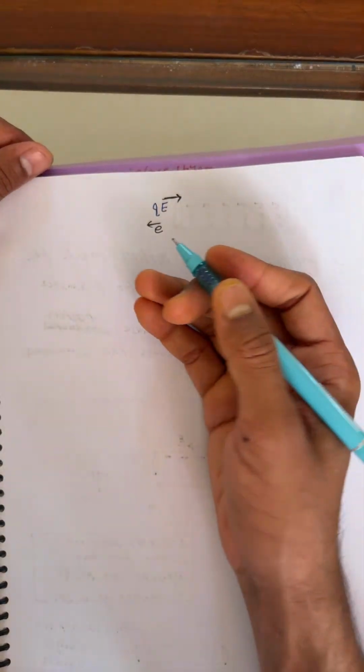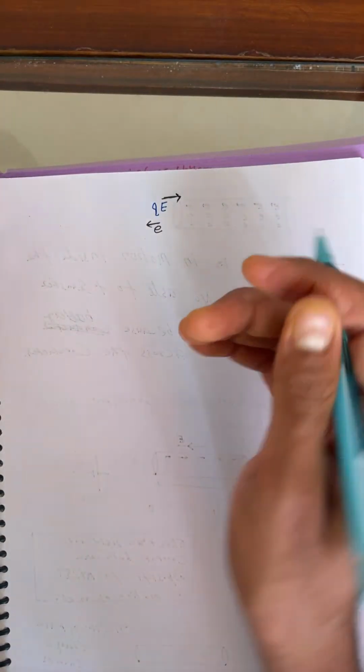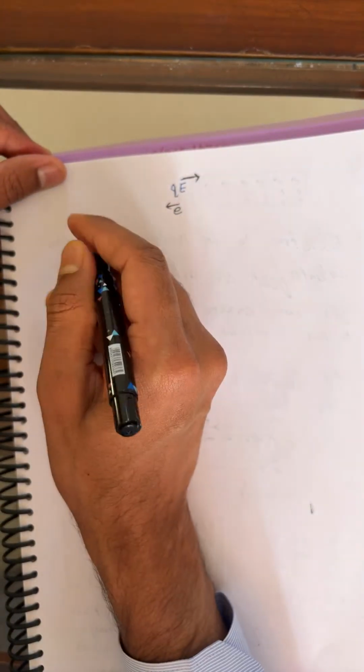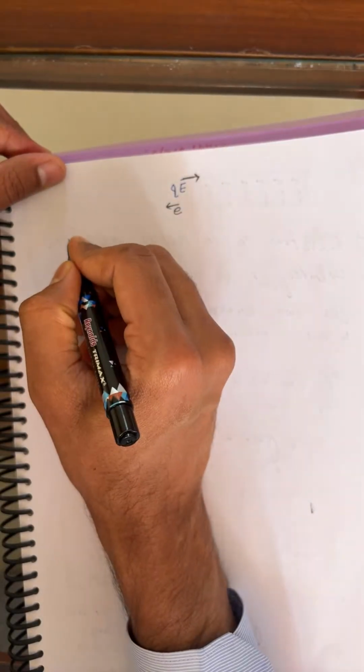There are points which I'll discuss very soon. Before that, I wanted to discuss a basic one, a little basic one. F is equals to QE.